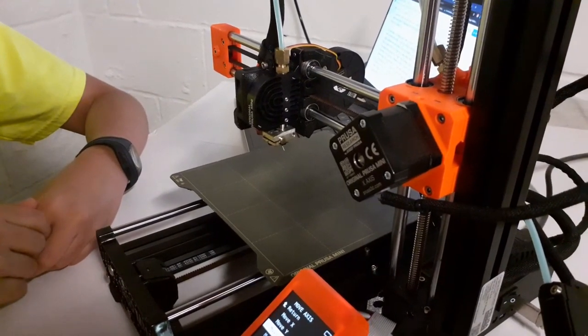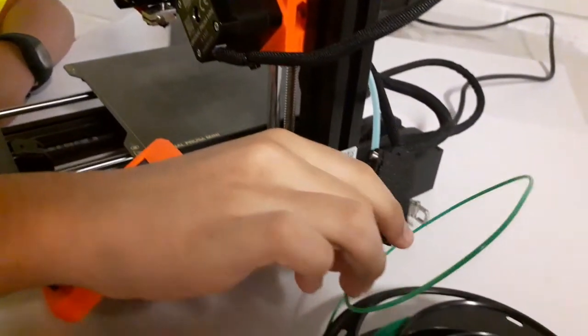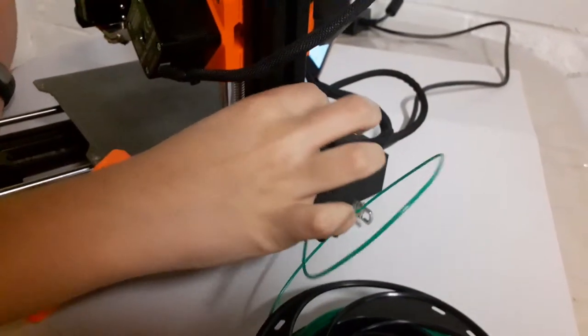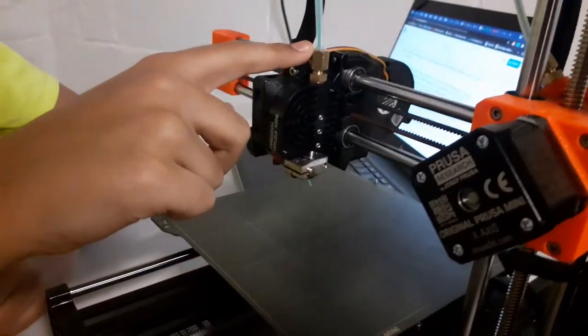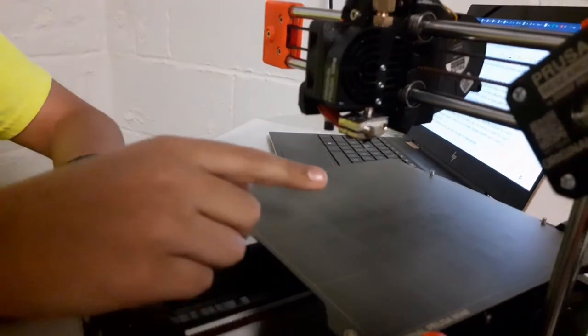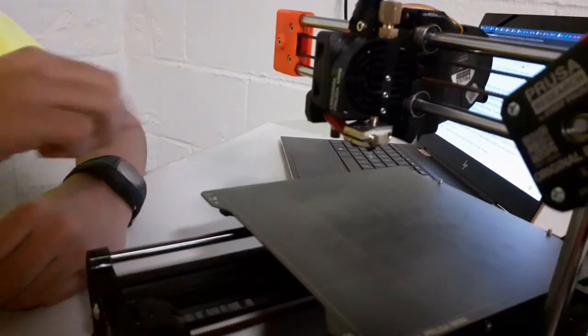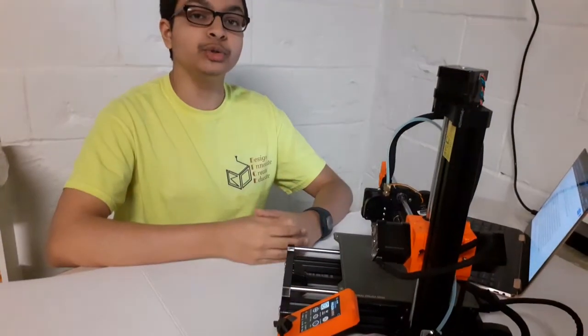Then we have what's called an extruder. This has a motor in it that grabs hold of this plastic, and then the plastic comes up in here, goes up here, and then comes down to here. This area is very hot, and so it's called the hot end. And here is where the liquid filament comes out. All of these complex systems work together to create beautiful models.